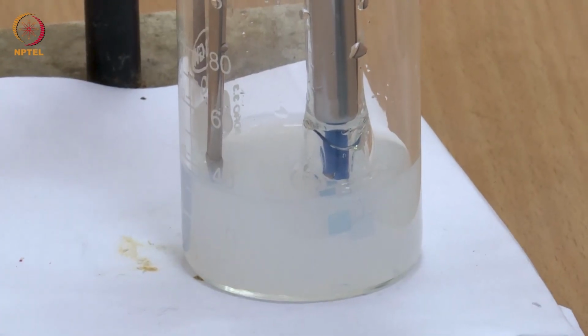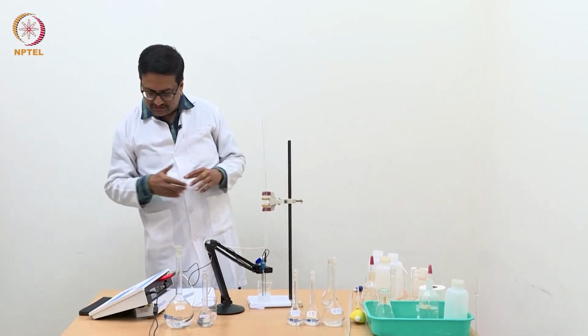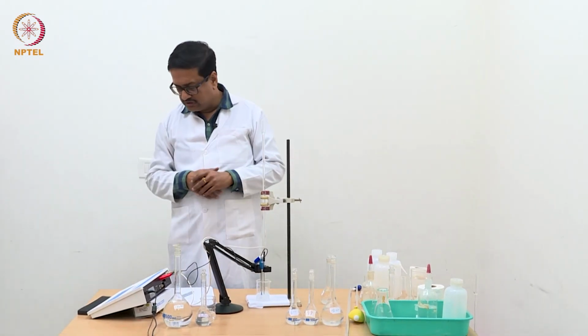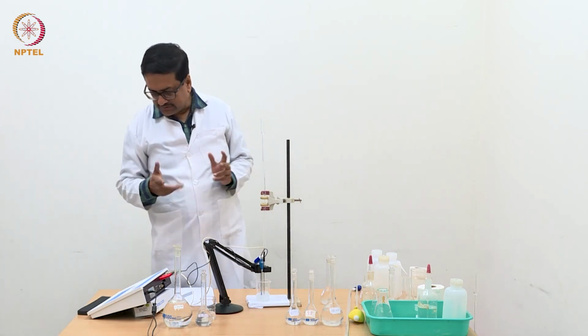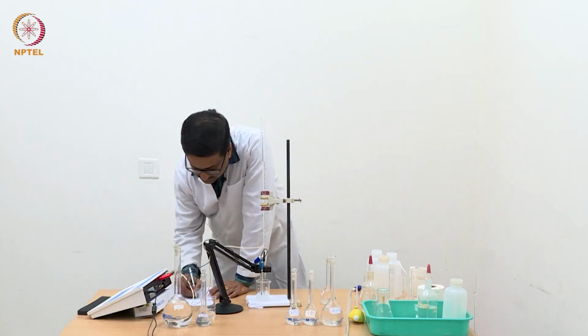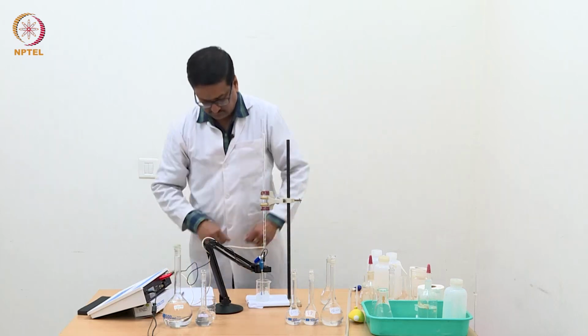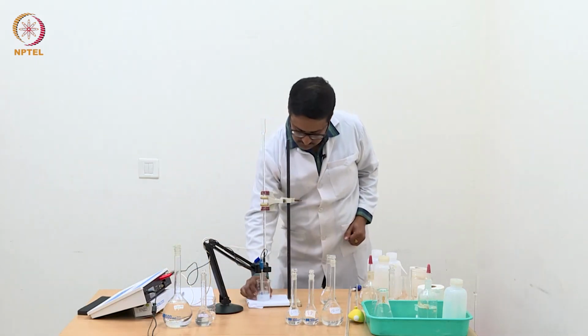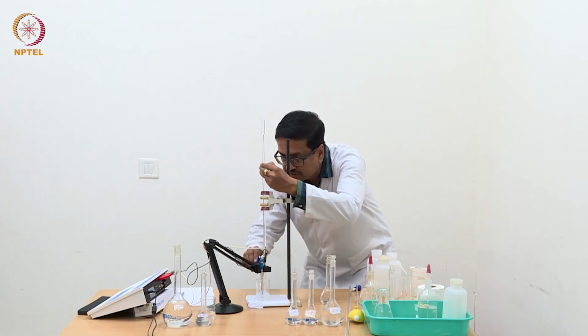getting the conductance of 835.2. Maybe we just wait for a while. 835.2. We will add one more portion of 0.25 ml.